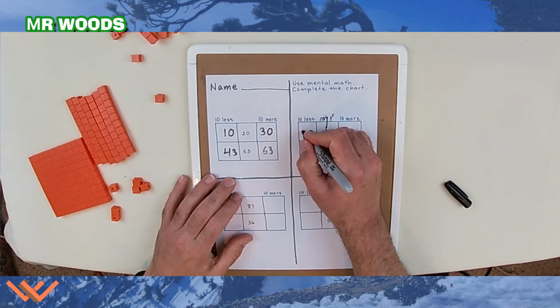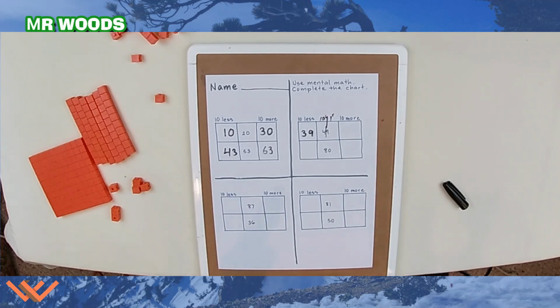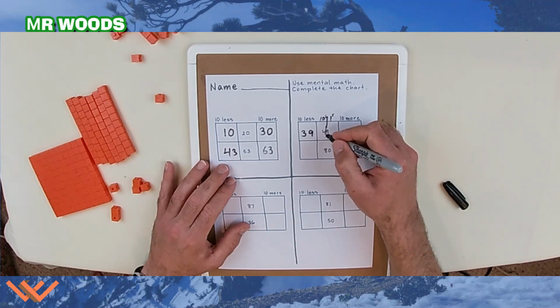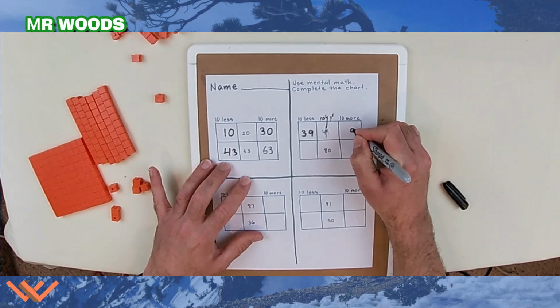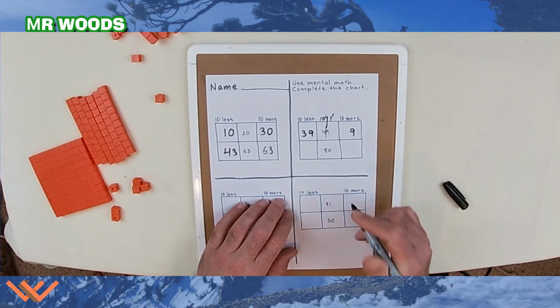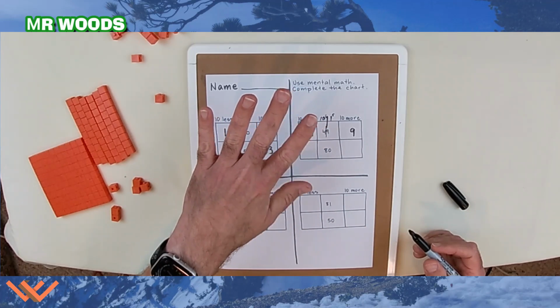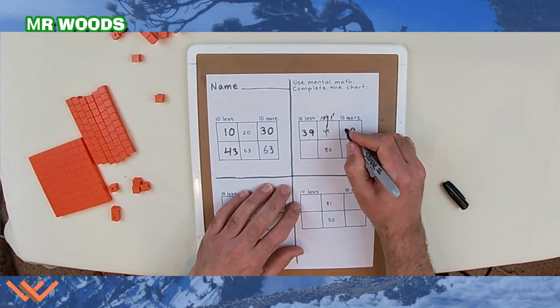So I'm going to do that. Same principle for this next one here where it says 10 more. So I know that I'm not working with my 1s here, so I can still write that down. So 9 1s. I have 4 10s, and then I add 1 more 10, so now I have 5 10s.